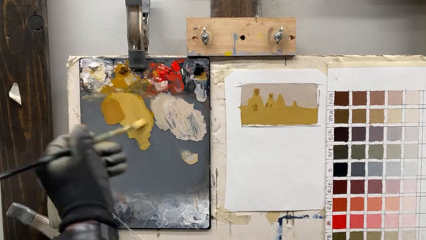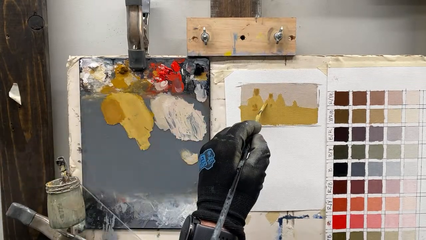And then while I'm here, I'm seeing a little shape edit I can make.